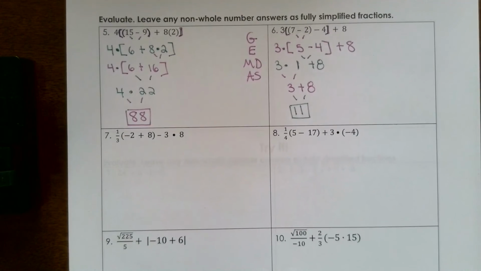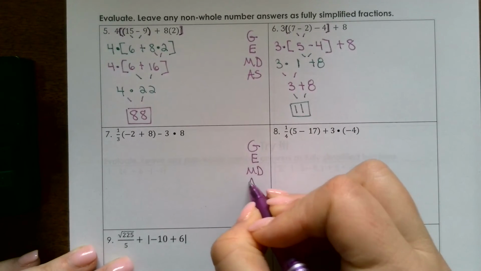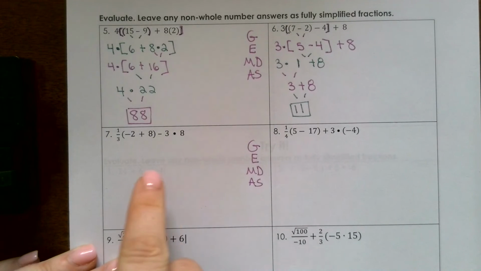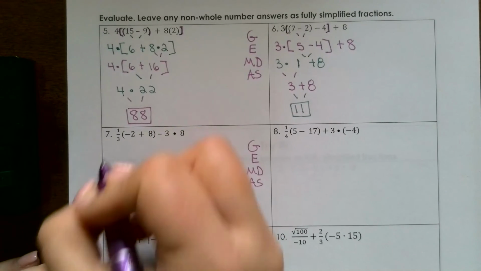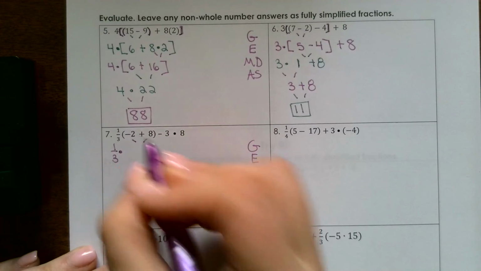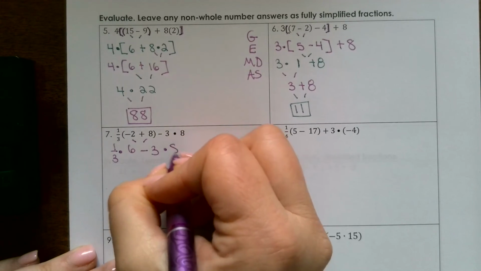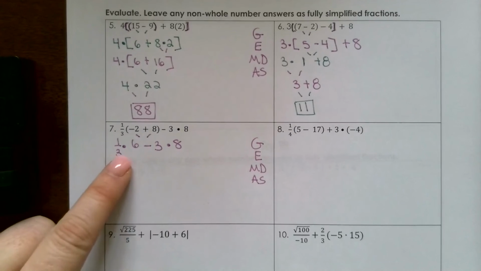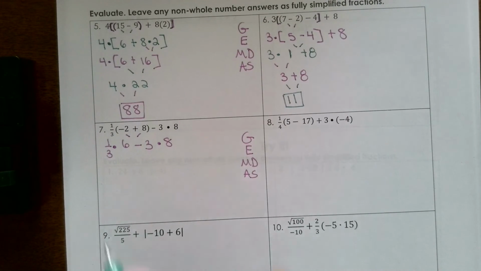Let's take a look at number 7. I'm going to write GEMDAS, just to make sure that I'm thinking about it each problem I complete. So, do I have any grouping symbols? Indeed I do. I have parentheses. So this is 1/3 right next to a parenthesis that implies multiplication. Negative 2 plus 8 is 6, minus 3 times 8. Now you can put this into Desmos, and you will find out that 1/3 times 6 is 2.